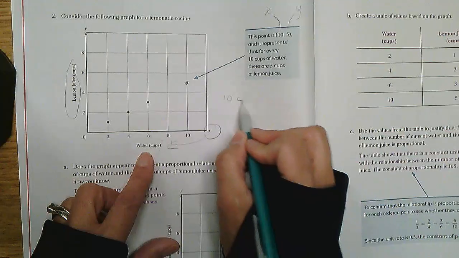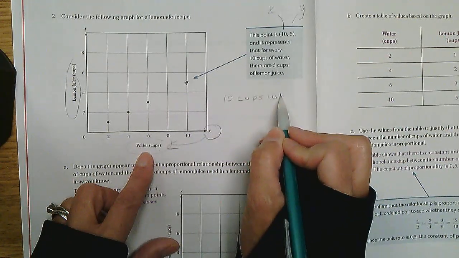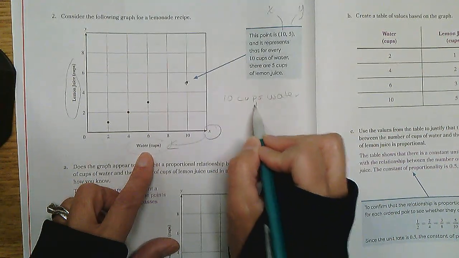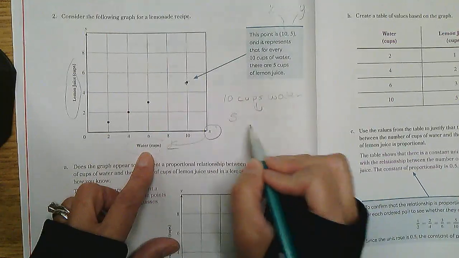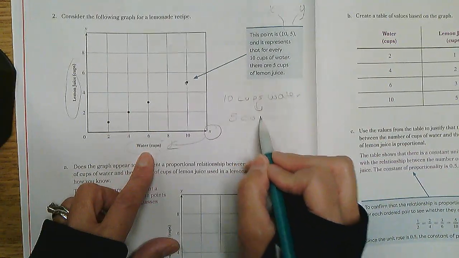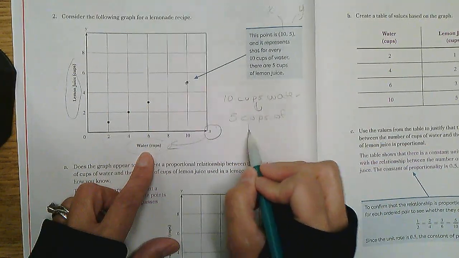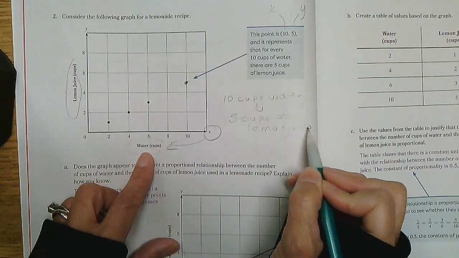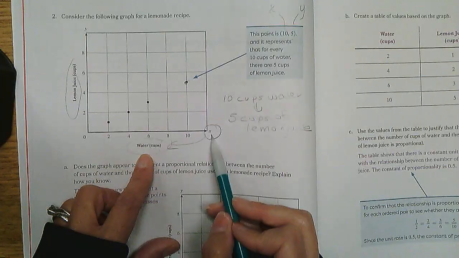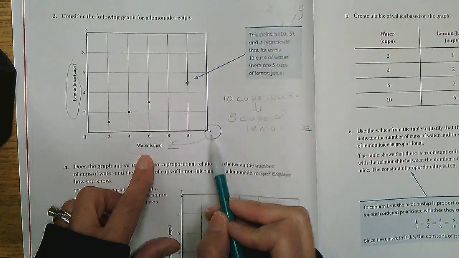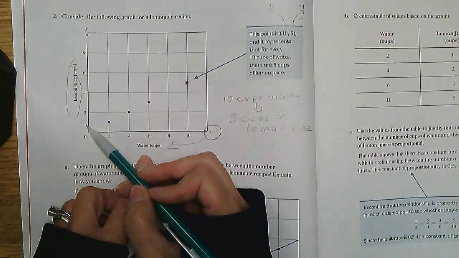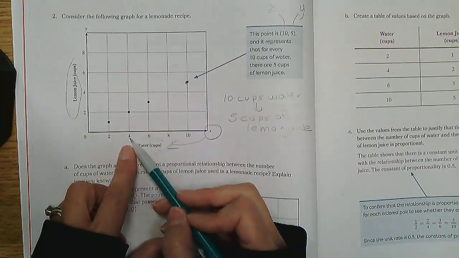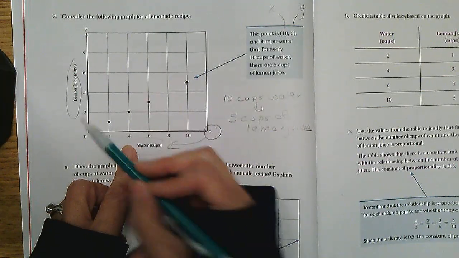So that means 10 cups of water is going to give us 5 cups of lemon juice. So in this lemonade recipe, you're going to need 10 cups of water combined with 5 cups of lemon juice. Similarly, 4 cups of water with 2 cups of lemon juice.